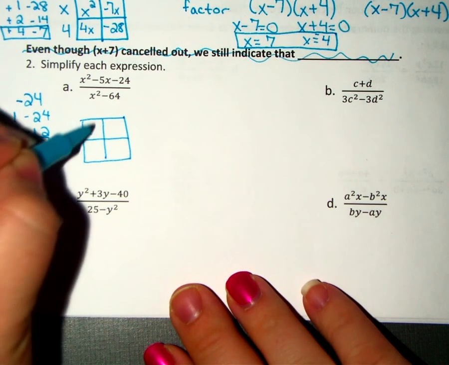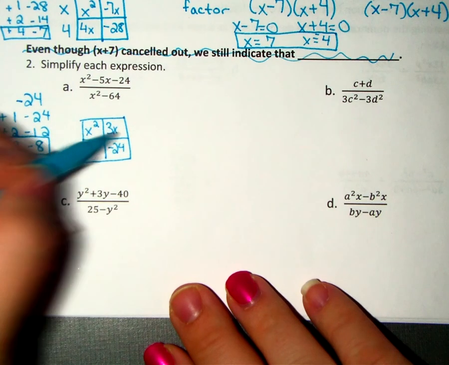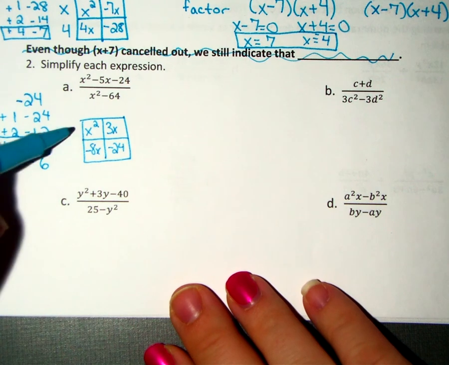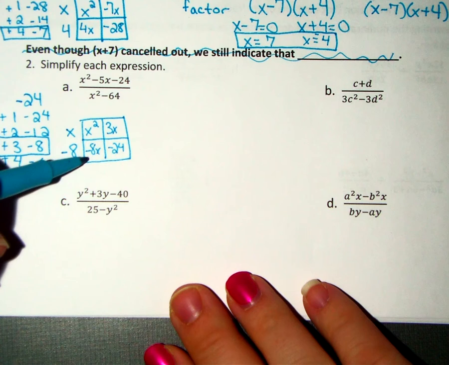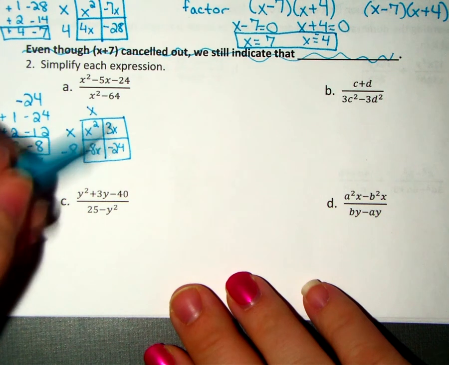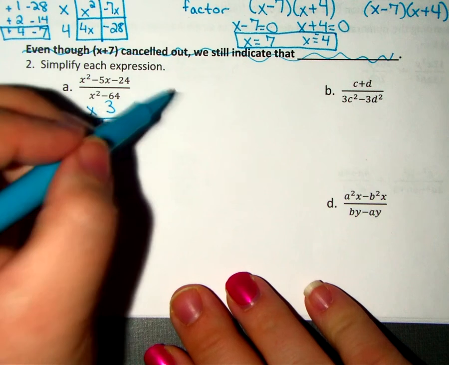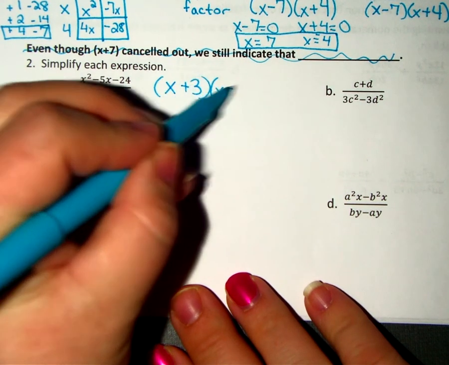So I have x squared and negative 24 opposite, 3x and negative 8x. The top, I can take an x out. The bottom, I can take a negative 8 out. The left side, I can take an x out. The right side, I can take a 3 out. So my factors for the top are x plus 3, x minus 8.